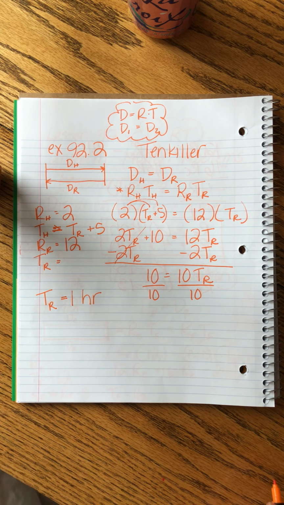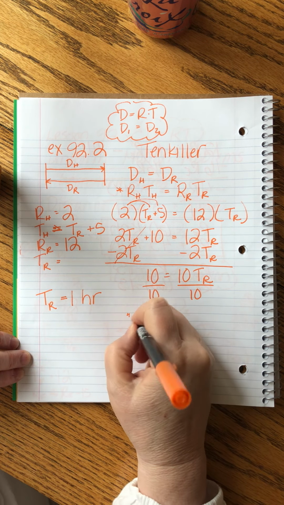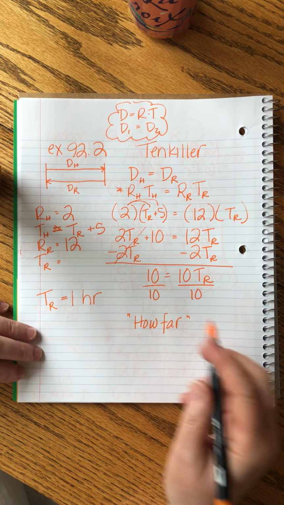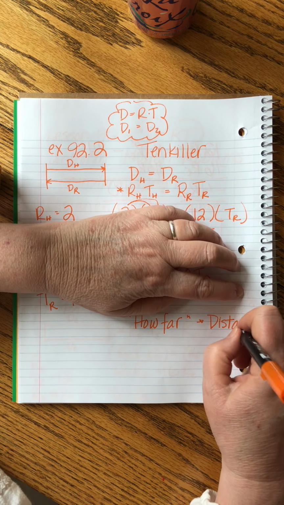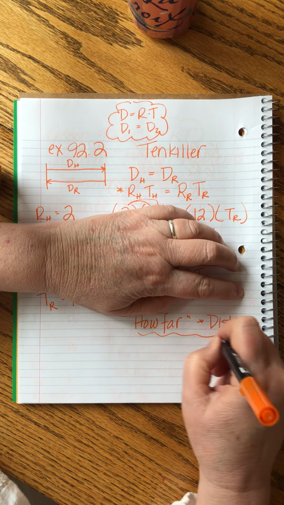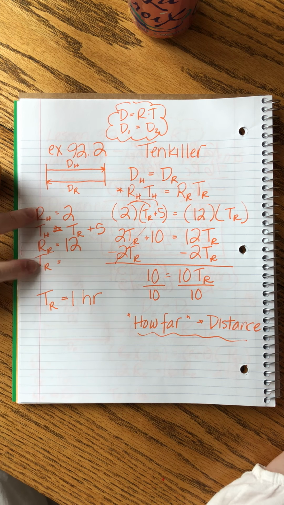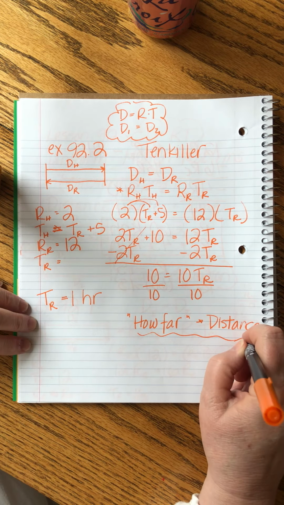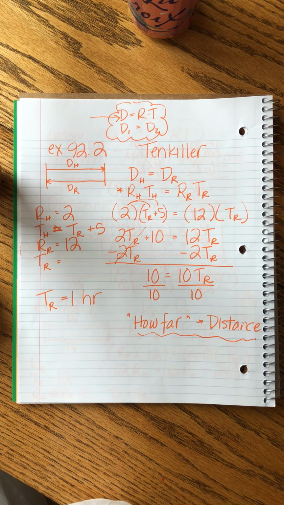Now let's go back and see what John asks us. How far was it to Lake Tenkiller? How far? That's not a rate and that's not a time. That, my friends, is a distance. And that's what makes this such a tricky little problem. John's not asking us for the time or the rate. He's asking us for the distance. How do we find the distance? Well, the distance equals the rate times the time.